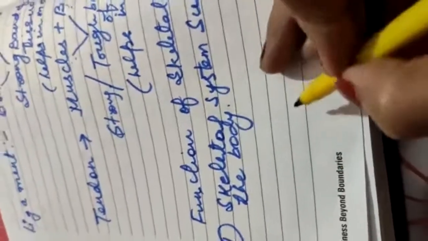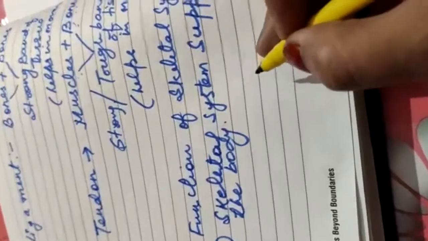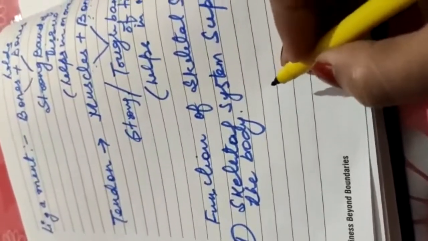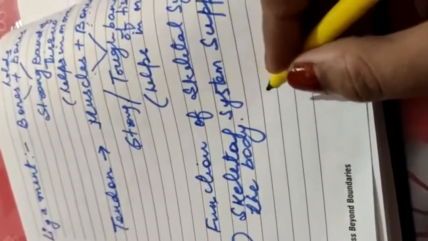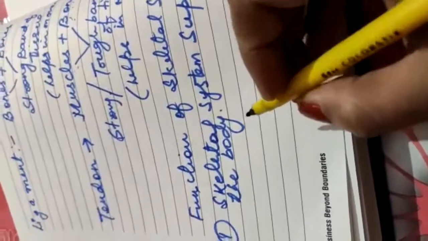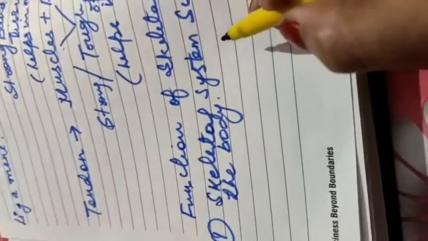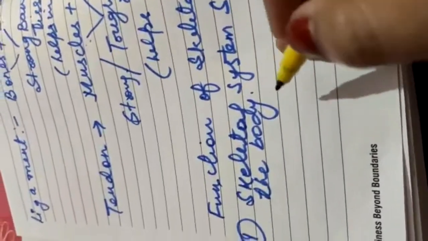If there are no bones inside your body, that is, you without a skeletal system or without a frame, could you imagine that your body would be just a mass of organs, muscles and skin, but there is no framework, there is no supportive action, there is no protective part. So the first function of the skeletal system is that it supports the body.